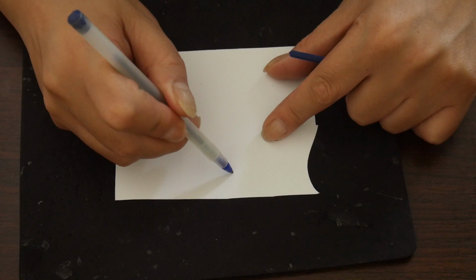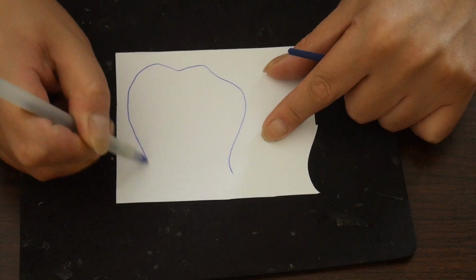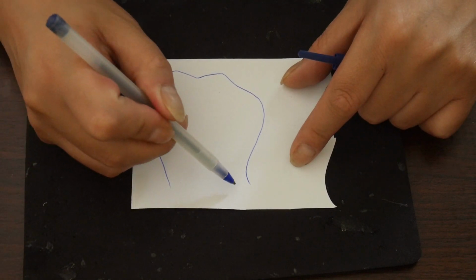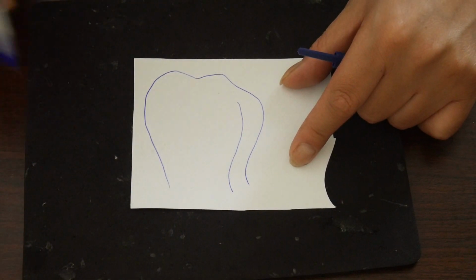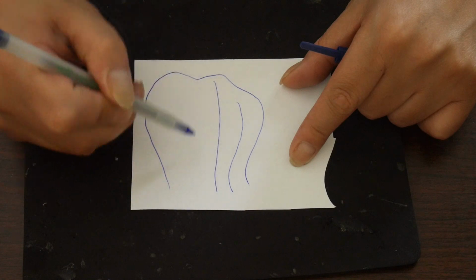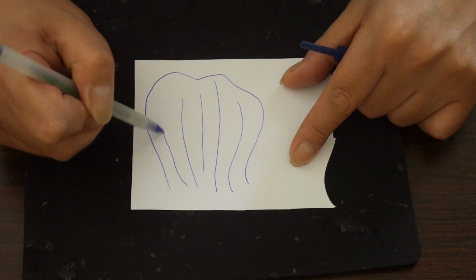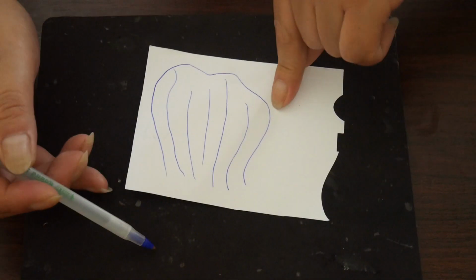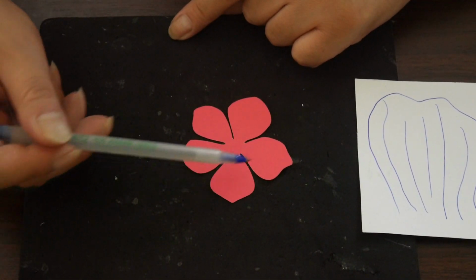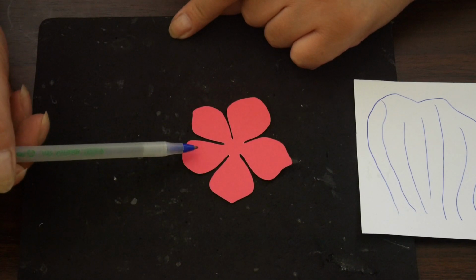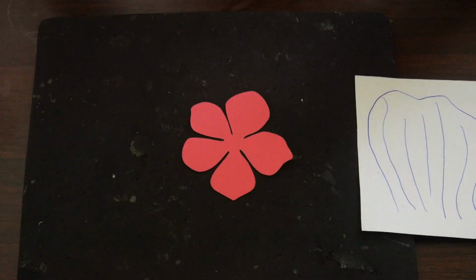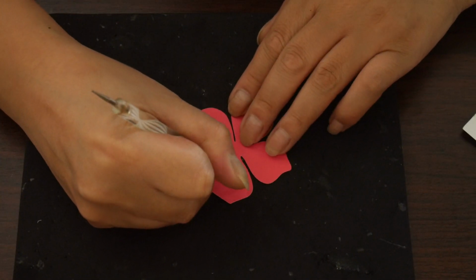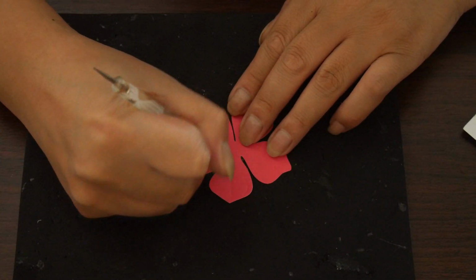So if this is one big petal, right? Let's pretend I'm drawing upside down, by the way. We're just gonna use our veiner to emboss lines following the shape of the petal. Here you see 5 for the big petals and then 4 for the small petals, okay? So that's what we're gonna do. That's it actually.